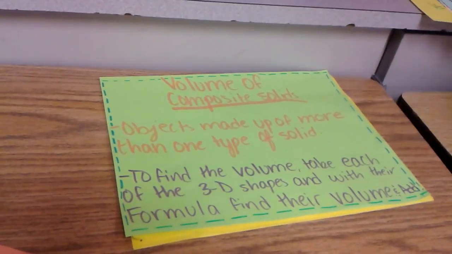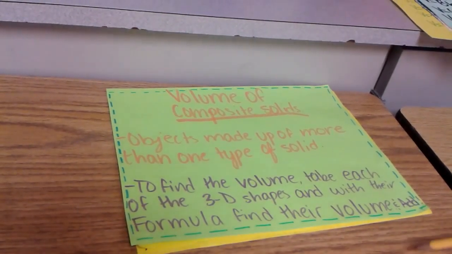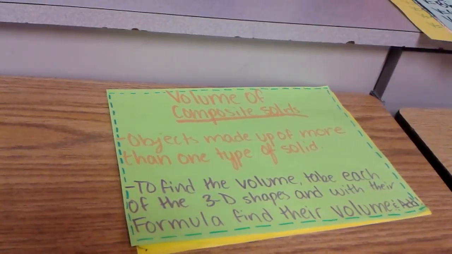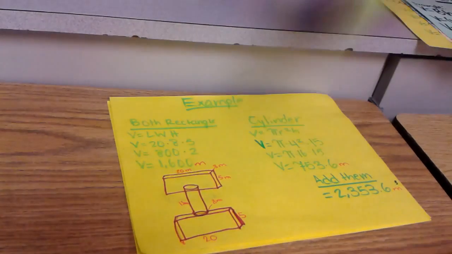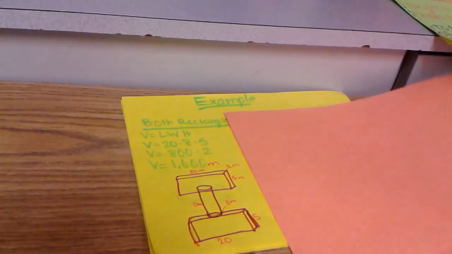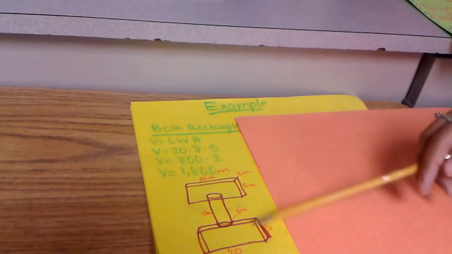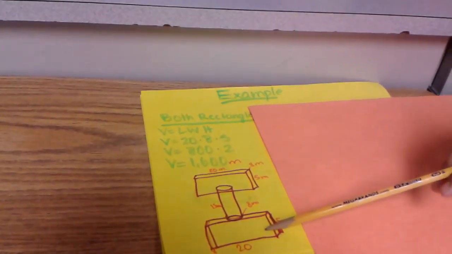Now, the volume of composite solids. They are objects that are made up of more than one type of solid. To find the volume, take each of the 3D shapes, find their volume with their formula, and then add. So, an example. Right here is this composite figure with a rectangular prism, the cylinder, and another rectangular prism.